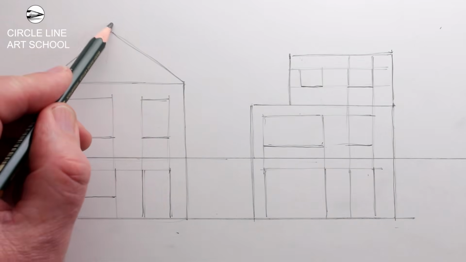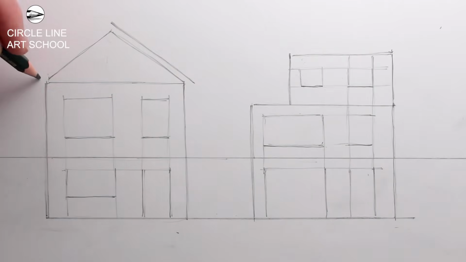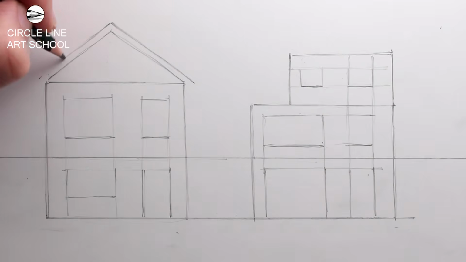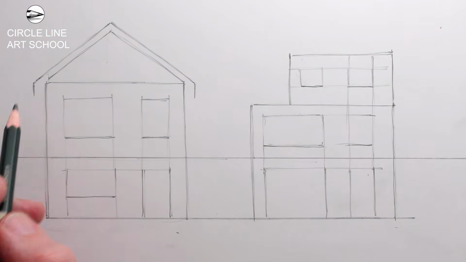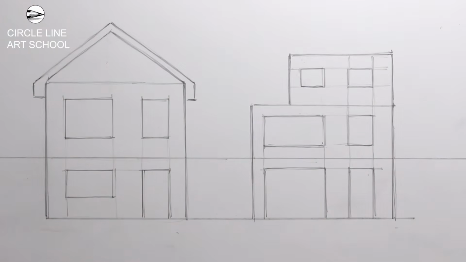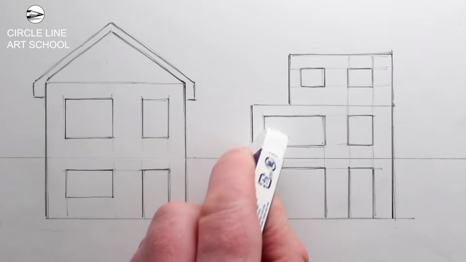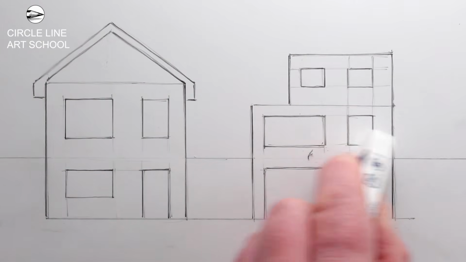Next, we could draw for the left-hand side a thickness to the front of the pitch of the roof, and then maybe going down on either side too. When you're ready and you've got the basic shapes of the front of the buildings, you could erase the lines that we no longer need, the guidelines, and make the lines that we do need darker.